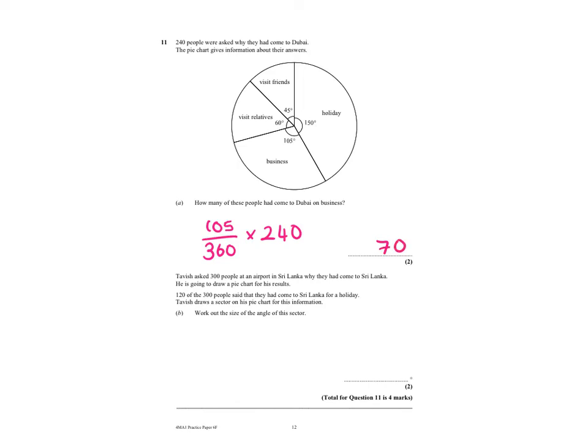Tavish asked 300 people at an airport in Sri Lanka why they had come to Sri Lanka. He's going to draw a pie chart for his results. 120 of the 300 people said they had come to Sri Lanka for a holiday. Tavish draws a sector on his pie chart for this information. Work out the size of the angle. Well, if we had 120 out of 300 people and we wanted to find out the degrees, we'd multiply that by 360 because there are 360 degrees within the circle. So 120 divided by 300 times 360 is 144 degrees.